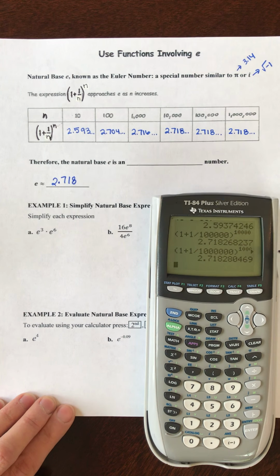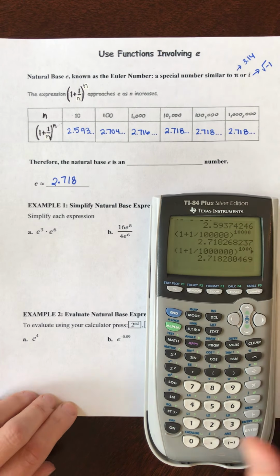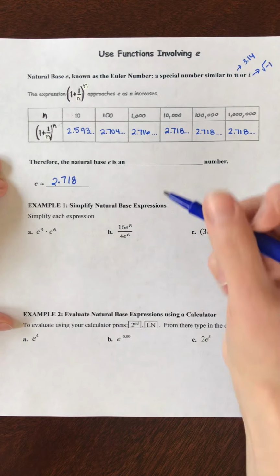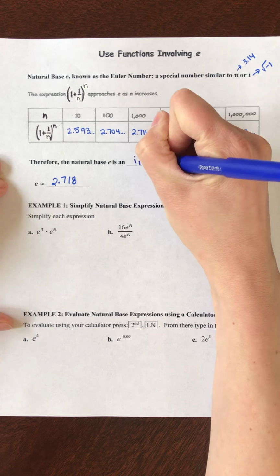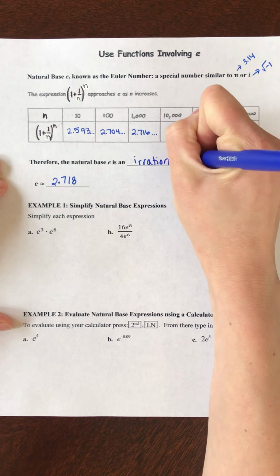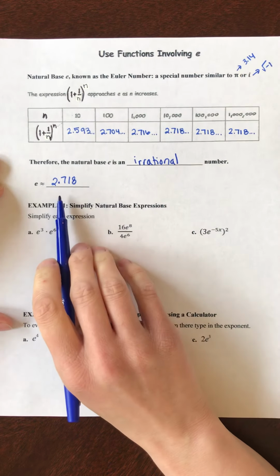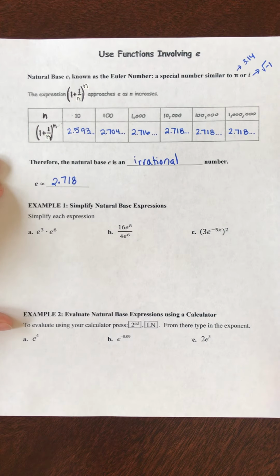Just like pi, we can't write e as a fraction or a decimal because this decimal keeps going on forever. It doesn't repeat and it never stops. So we say that e is an irrational number, just like pi. It's irrational, but we approximate it at about 2.718.